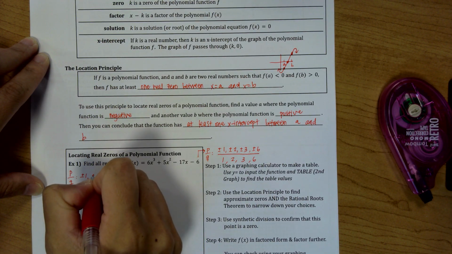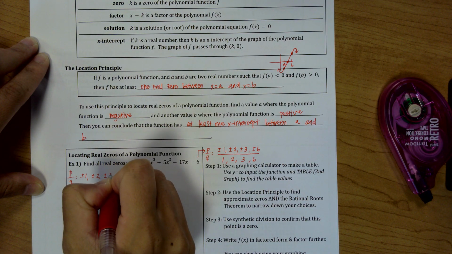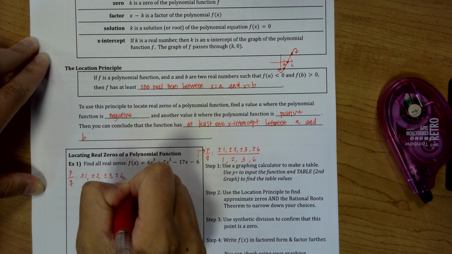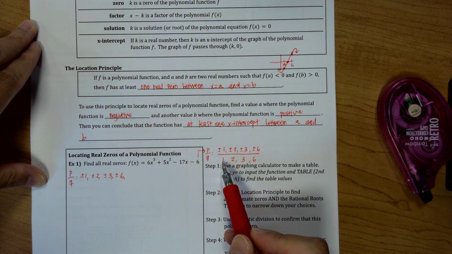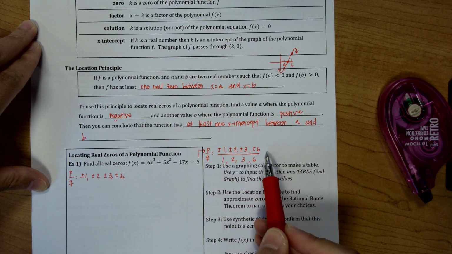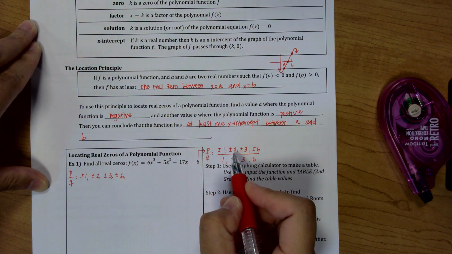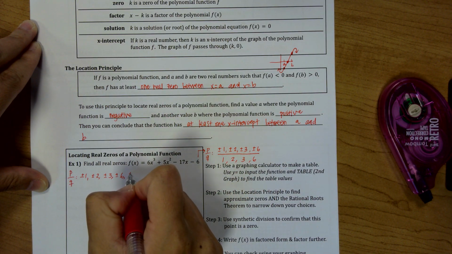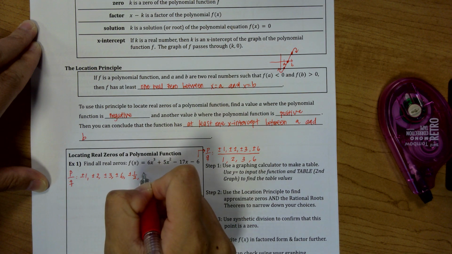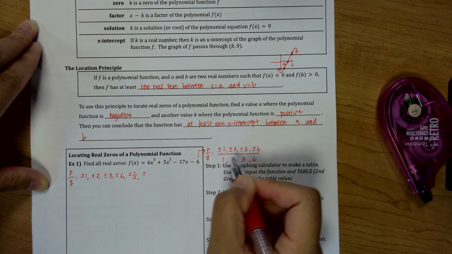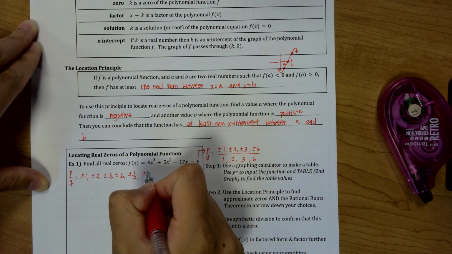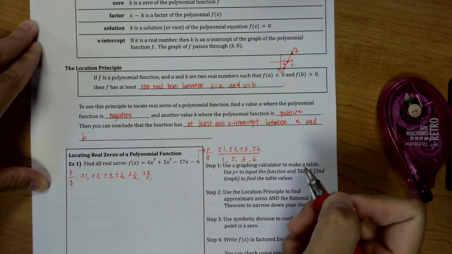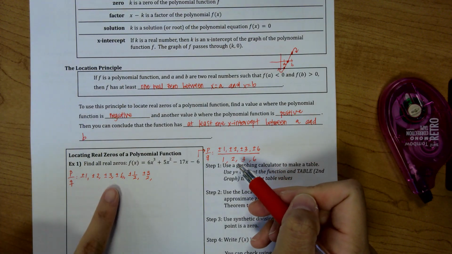Plus or minus 1, 2, 3, 6. All of those are over 1. So then I'm going to do 1, 2, 3, 6 over 2. But I know that divisible by 2, those numbers have already shown up here, right? So I'm going to have just plus or minus 1 over 2, plus or minus 2 over 2. See that right there? So I'll do 3 over 2. 6 over 2 is divisible, and it's right here.